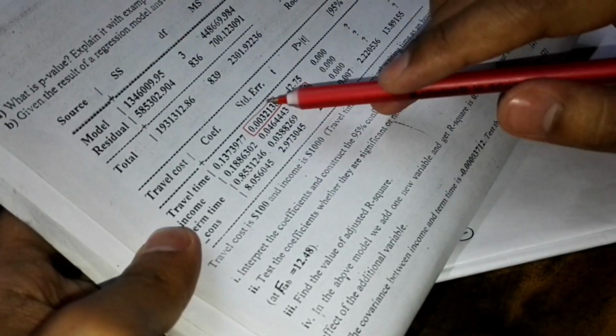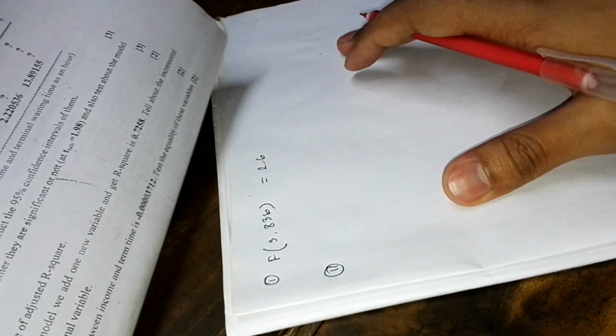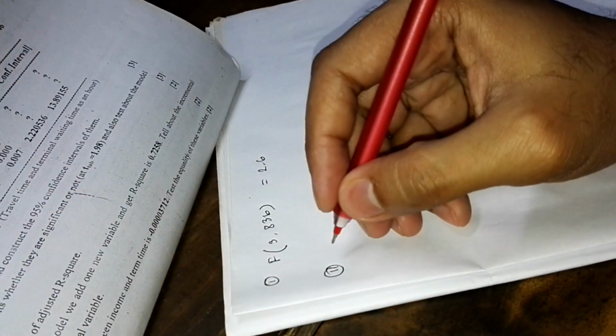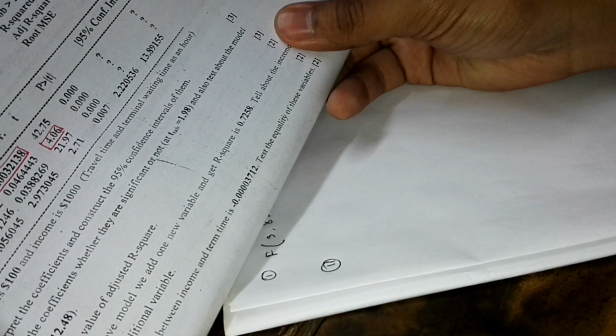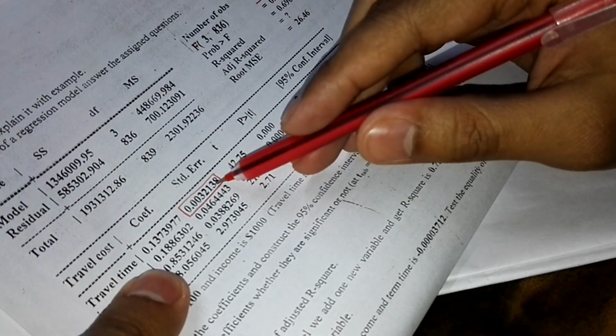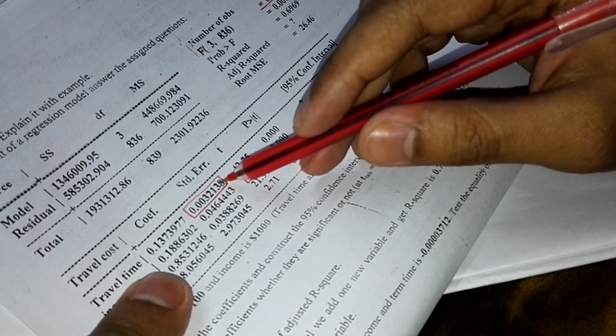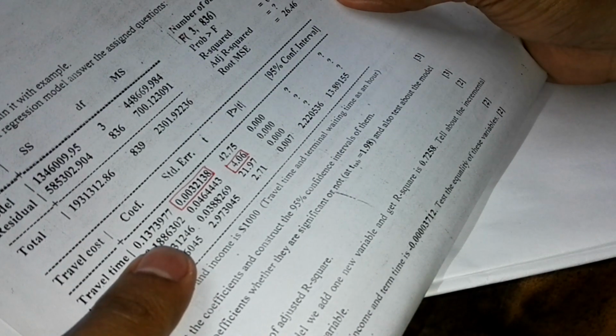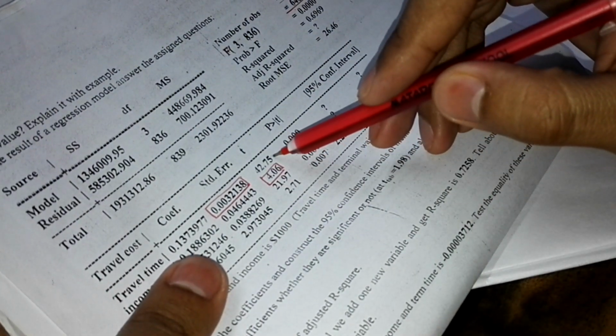So we want to find the standard error of travel time, so let's check. For this, it is the standard error of travel time, and this is the t value of travel time. Okay, so write it here.